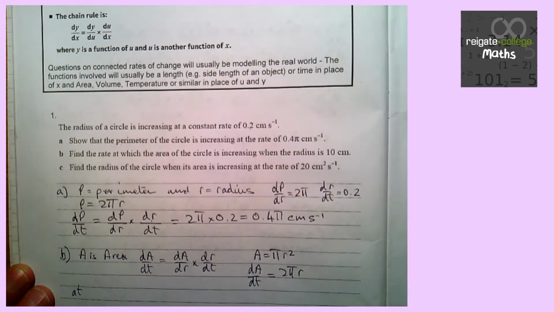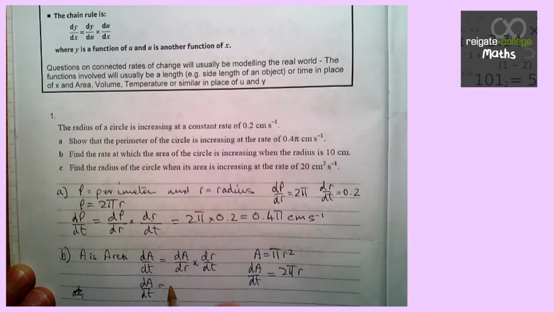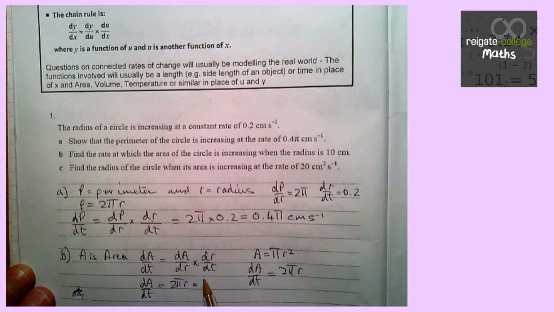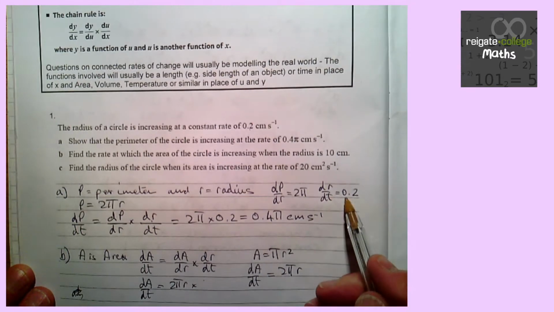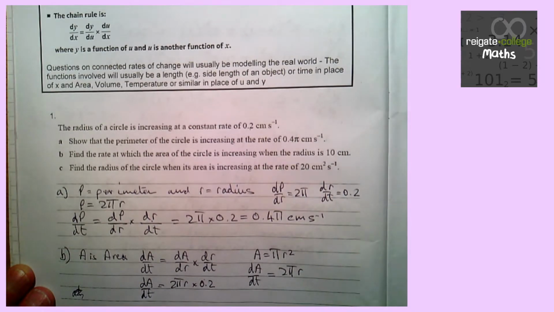Let's simplify it. So dA by dt is equal to 2 pi r times dr by dt, and dr by dt was 0.2, so it's equal to 0.4 pi r.